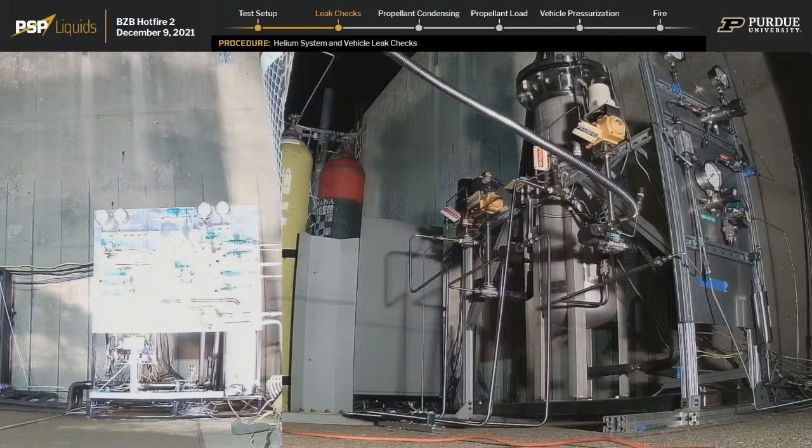So one of the things we're going to be working on here is we're moving over from the helium leak checks to the vehicle purge, but before that, everyone's cleaning out of the area. Why is that? All test operators are behind solid cover. Over.